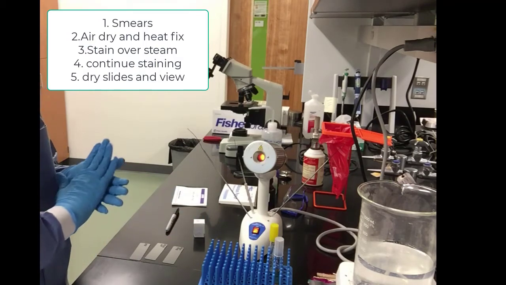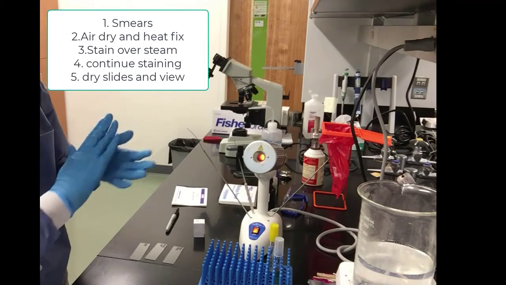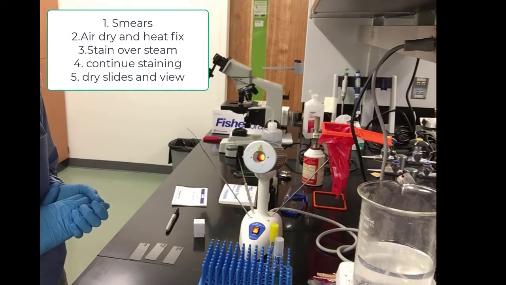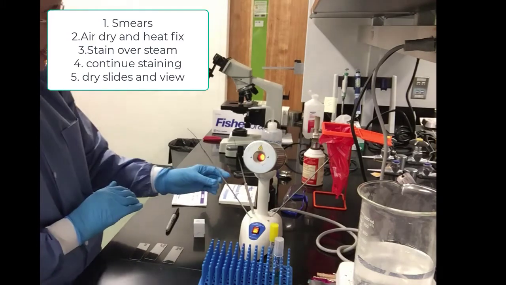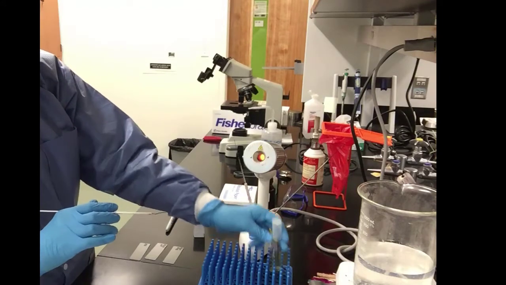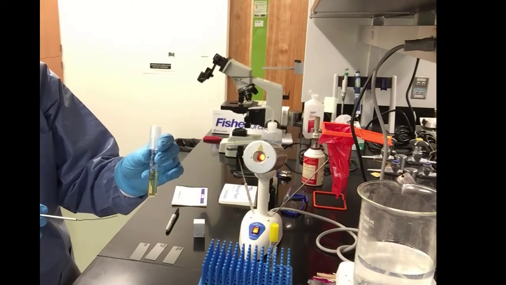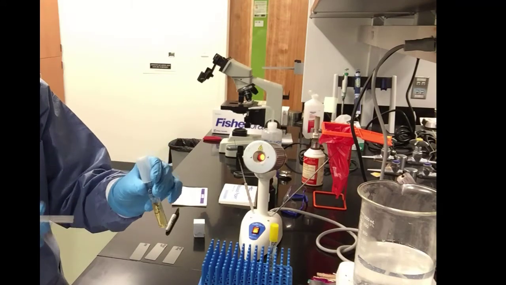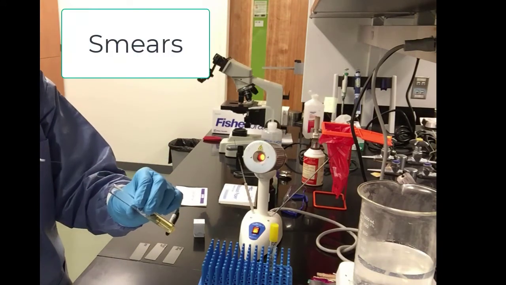So these are the main steps of the lab. So first, we will do our smears. Smears means to place the specimen onto the slide. We will pick up a loop. We have sterilized our loop, of course. And the first bacterium we will pick up is the Mycobacterium smegmatis.